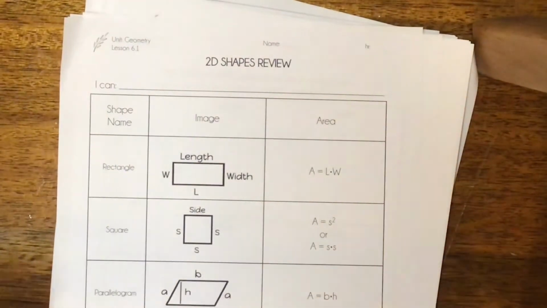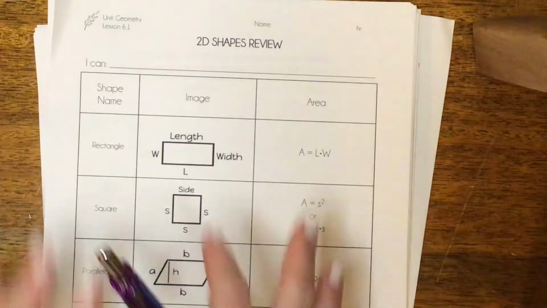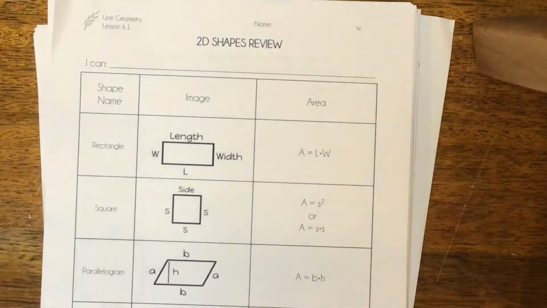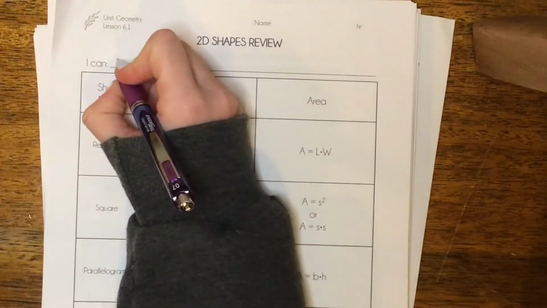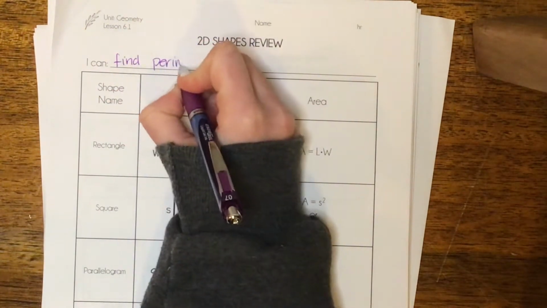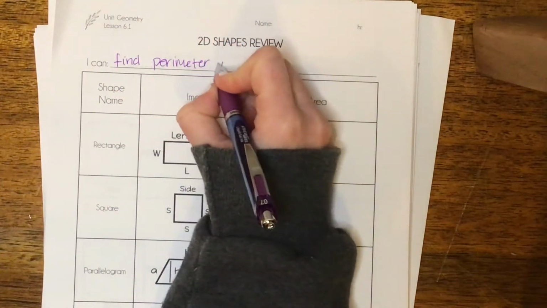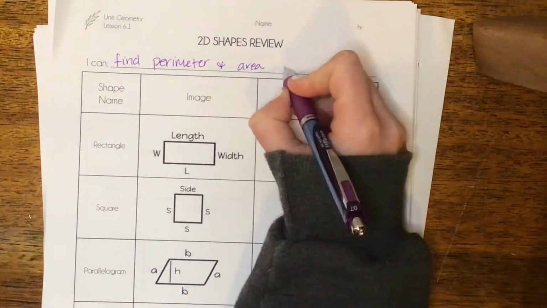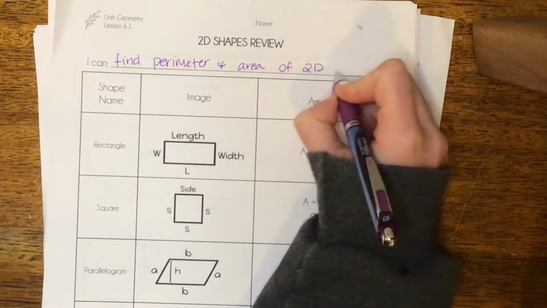Let me zoom in. Okay, so on this page, we just have all of our formulas that you'll get to refer back to. So we'll talk about how to use those, and then just chat through them, and then we'll use them. So we're going to say that I can find perimeter and area of two-dimensional shapes.